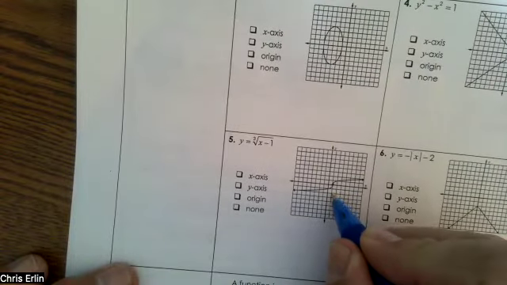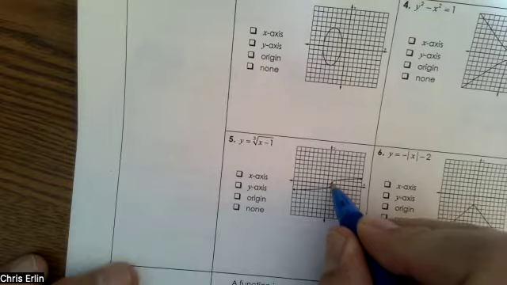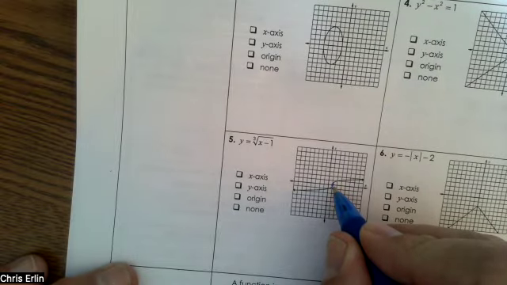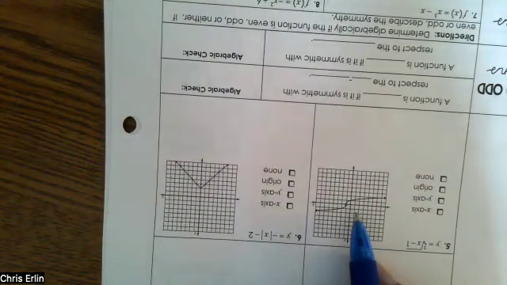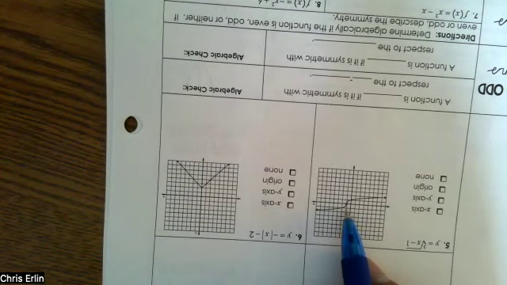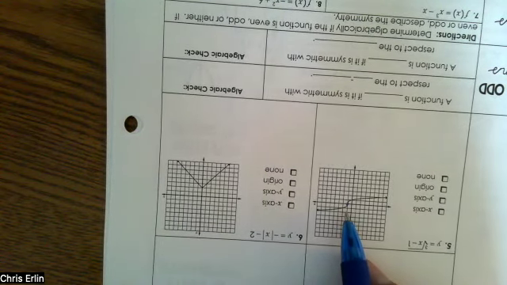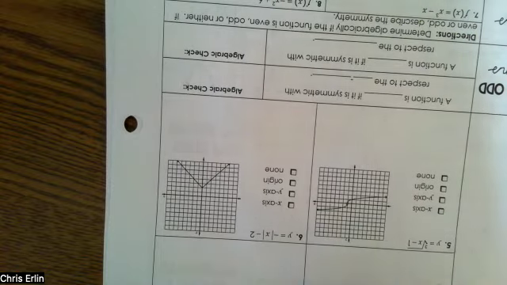Number 5. So what is the x-intercept here? 1 comma 0, right? And if I flip it upside down, that 180 swing, what is it now? Negative 1, 0. So it's close to being an origin symmetry, but it's actually been shifted over a little bit. So this is a none.